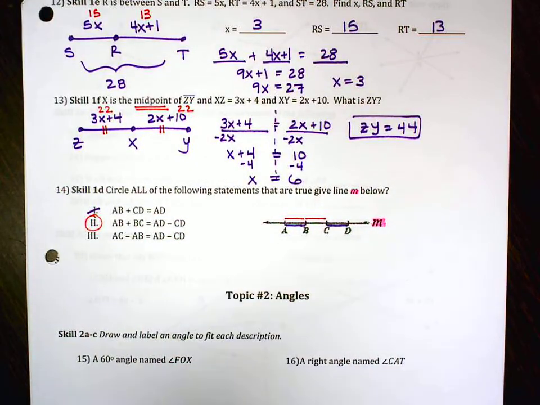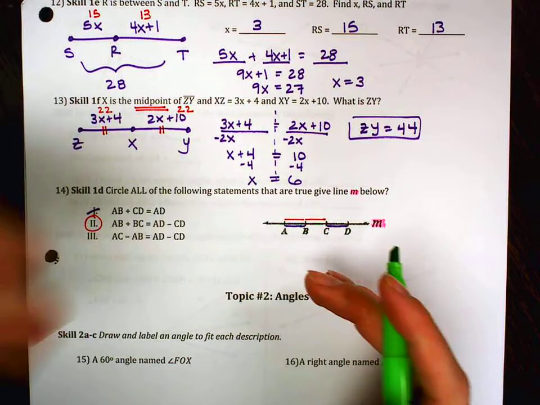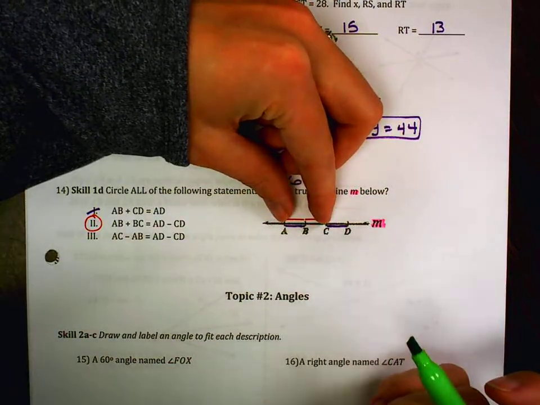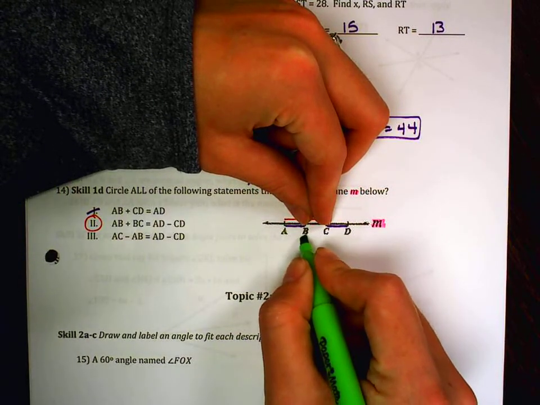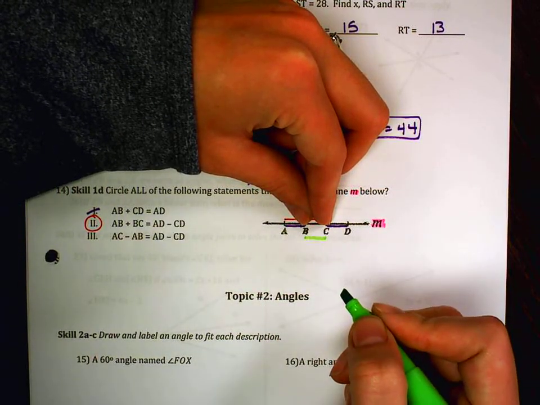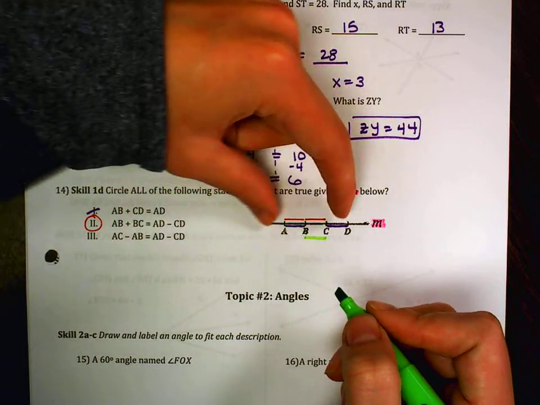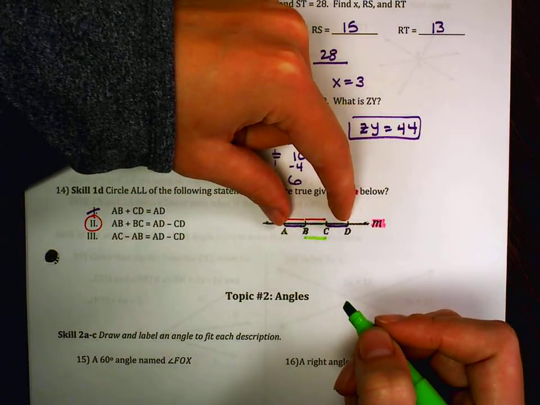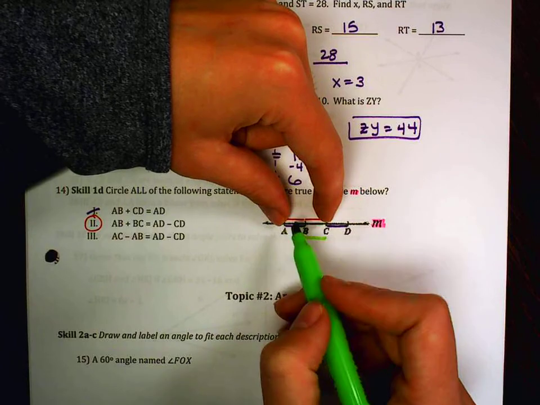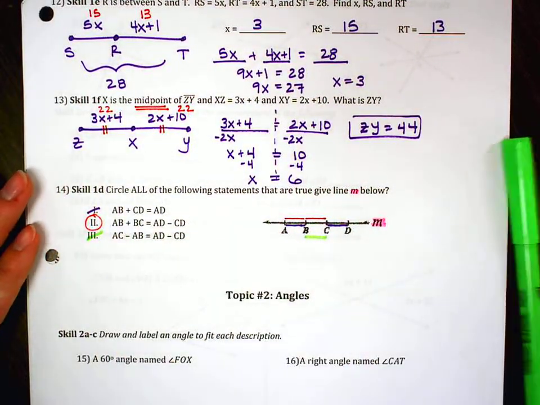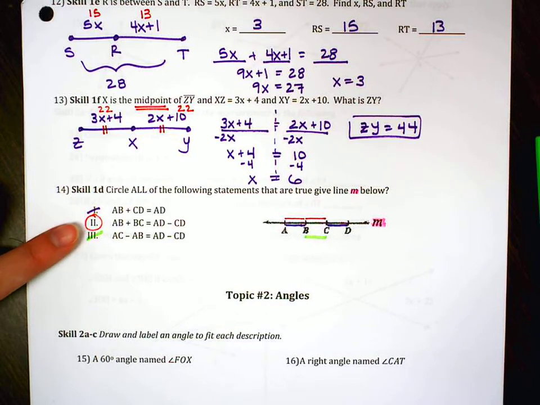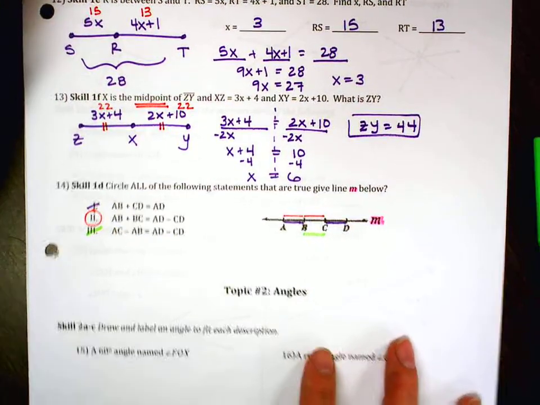Lastly, it says AC minus AB. So this whole thing AC, but we're taking away AB. So we have this left over. They say that's equal to AD, this whole thing, minus CD. Well, that green isn't the same as AC, that whole thing. So this one is also not true. So the only correct answer was number 2. Okay, now we can really go on to topic 2.